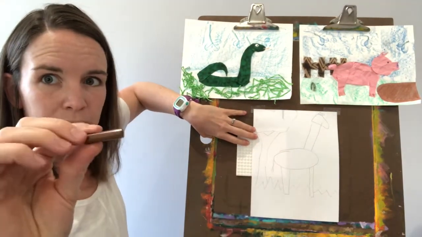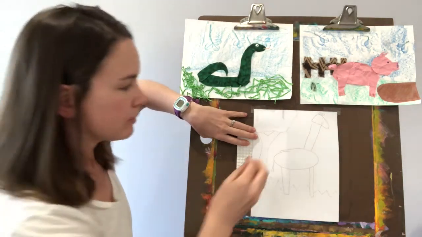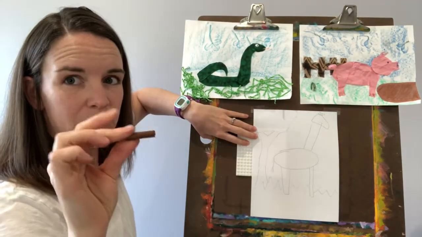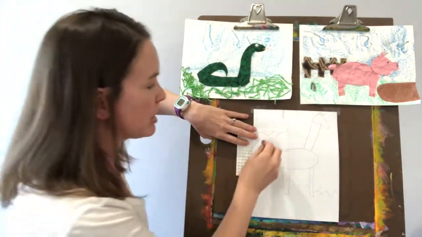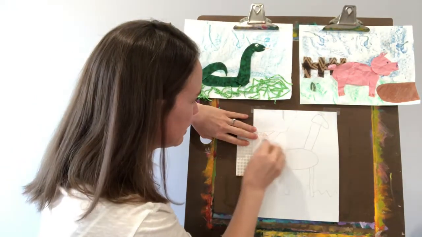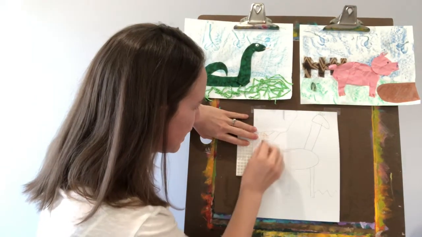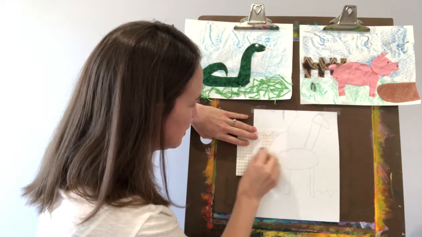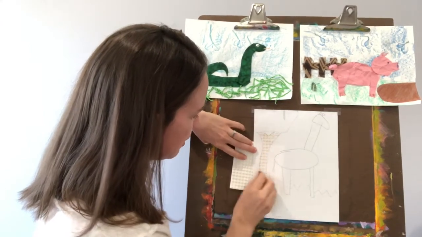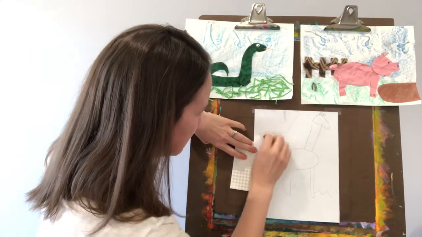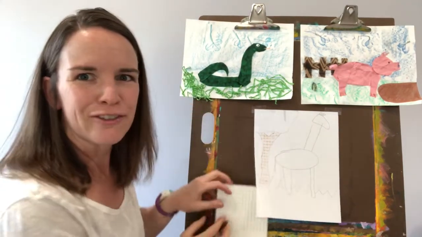I'm gonna put this under my paper. I'm gonna take my broken crayon, and I'm gonna turn it sideways. This is why broken crayons work really great for this project. I'm gonna turn it sideways, and look what you can start to see, guys. Texture. Move it down a little bit. How great is that? That's pretty fun, huh?